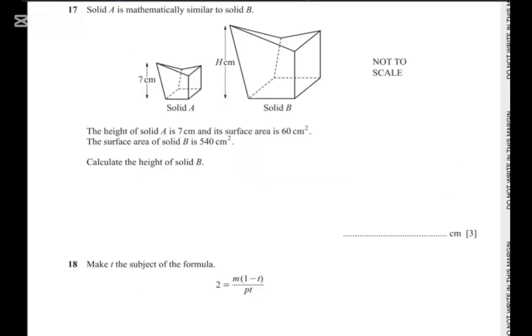Question number 17. Solid A is mathematically similar to solid B. This is solid A and this is solid B. The height of solid A is 7 centimeters and its surface area is 60 centimeters square. The surface area of solid B is 540 centimeters square. Calculate the height of solid B. We need to find out solid B's height, capital H.